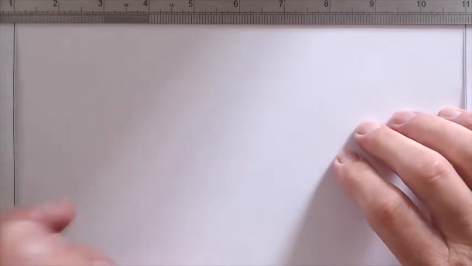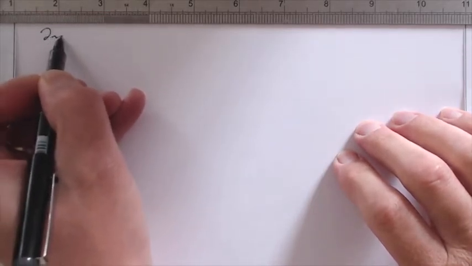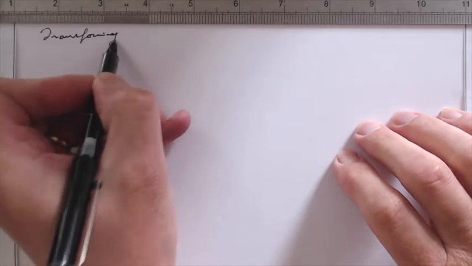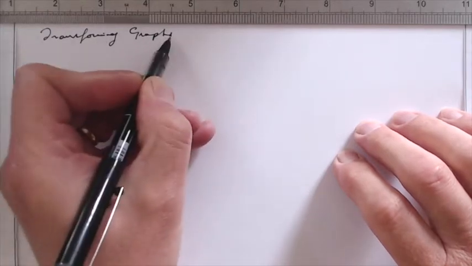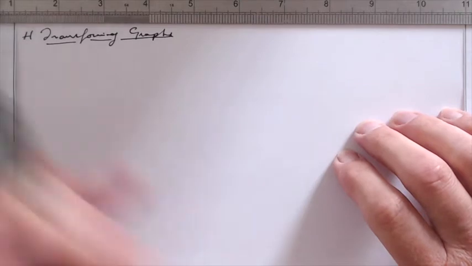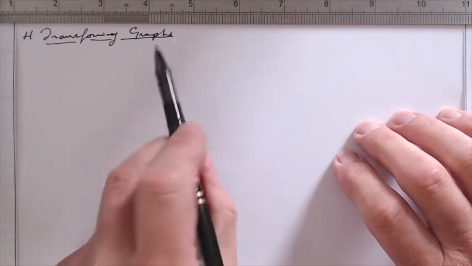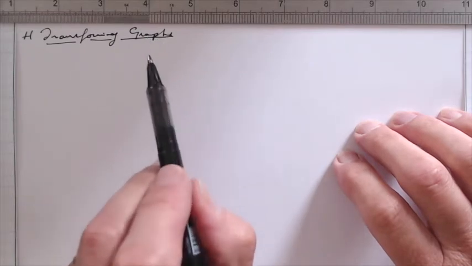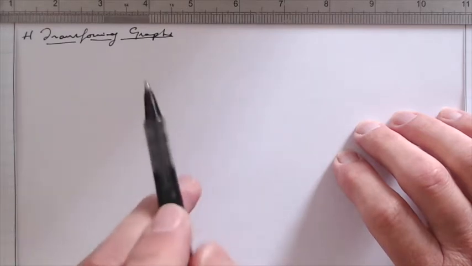Welcome to a tutorial on transforming graphs of functions. I'll just call it transforming graphs, and this is a topic at the higher level. We have seen very similar ideas actually at National 5 in the series of tutorials on trigonometry. There was one of the later tutorials in that group.